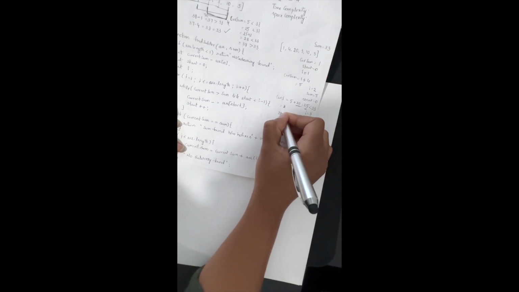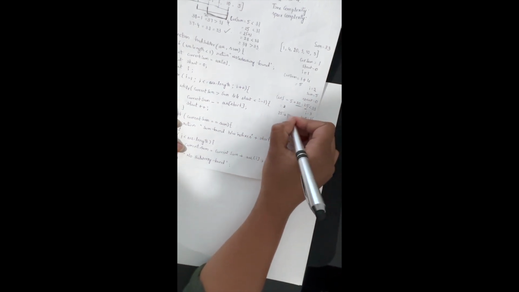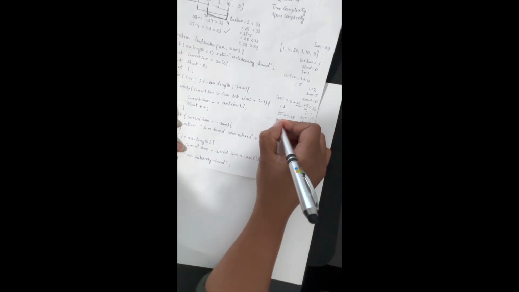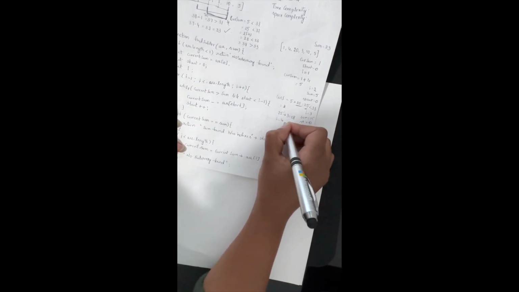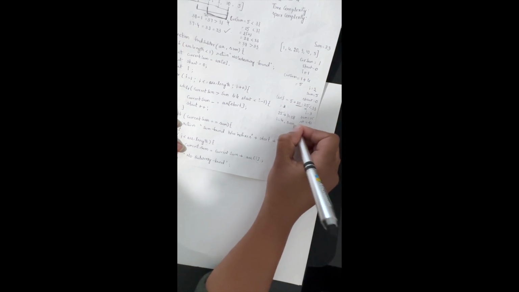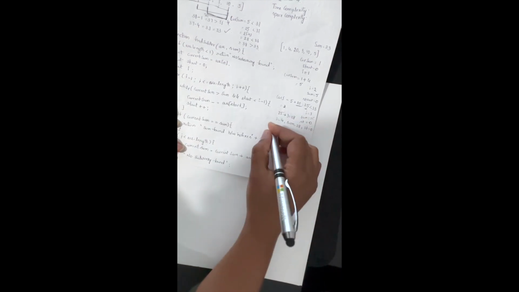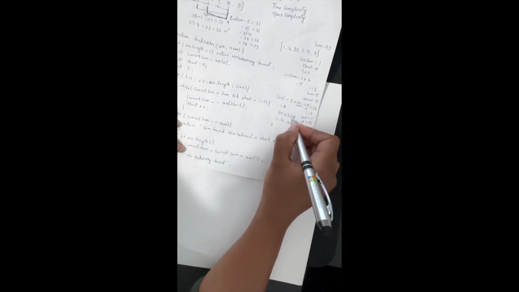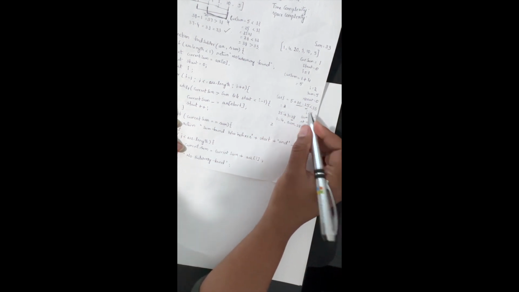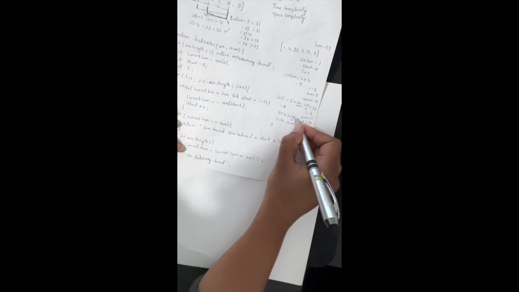So next we add the next element. 25 plus 3 becomes 28, and I becomes 4, sum is 28 and start is still at 0. So the current sum is still less than the given sum.